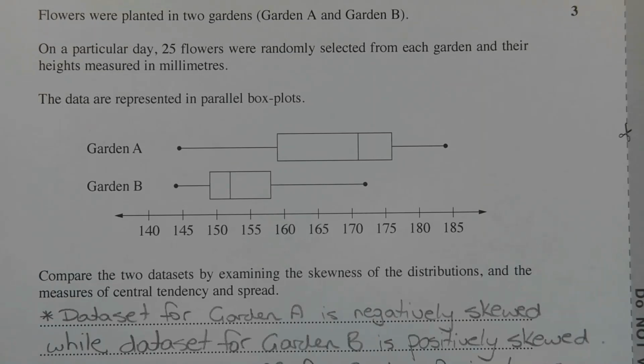Comparing the skewness of the distributions, we can observe that the left-hand tail for the box plot for Garden A is much longer than the right-hand tail. In contrast with Garden B, the left-hand tail is much shorter than the right-hand tail. This means that the distribution of Garden A is negatively skewed, so most of the data is stacked on the positive side with a tail on the negative side.